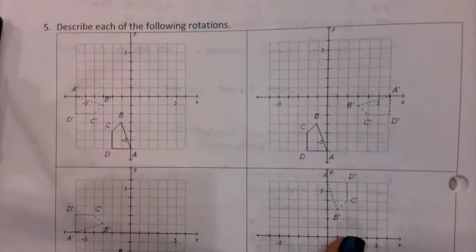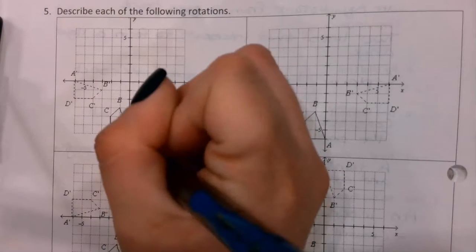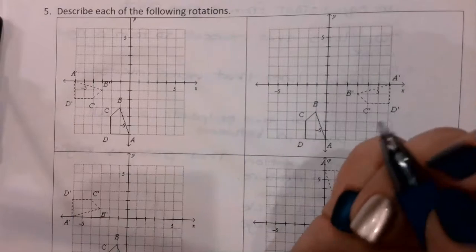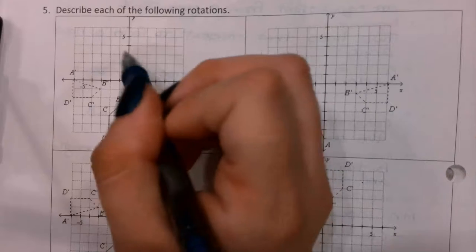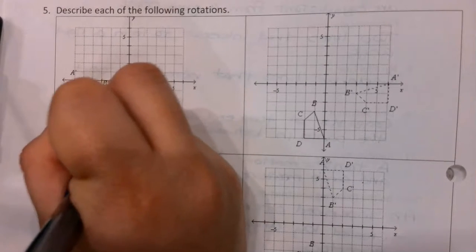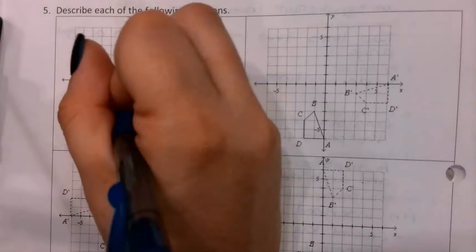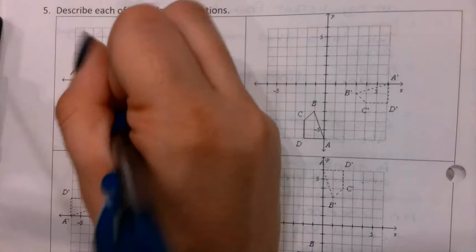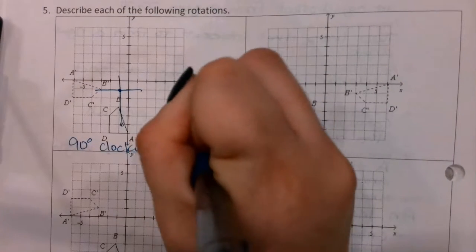Number 5 wants me to describe each of these kinds of rotations. The first one starts here and goes that way, so it's going clockwise, and it only changed 1 point. One quadrant, so it's 90 degrees clockwise. I can figure out what point they're going through if I connect those. This is through -1, -1.